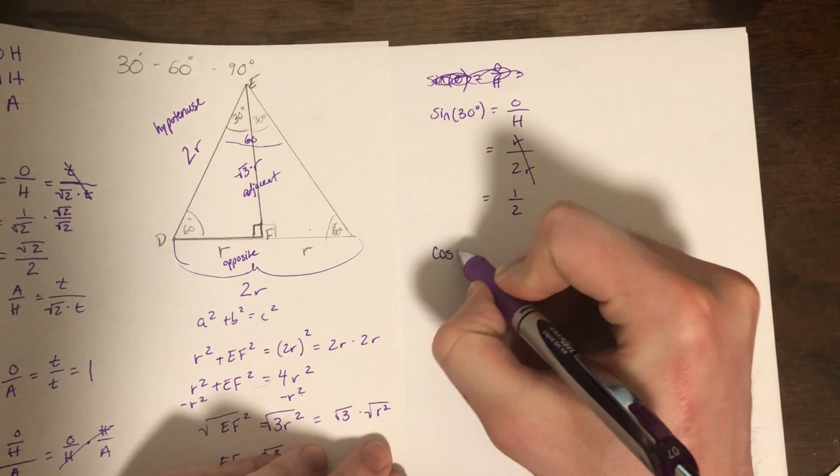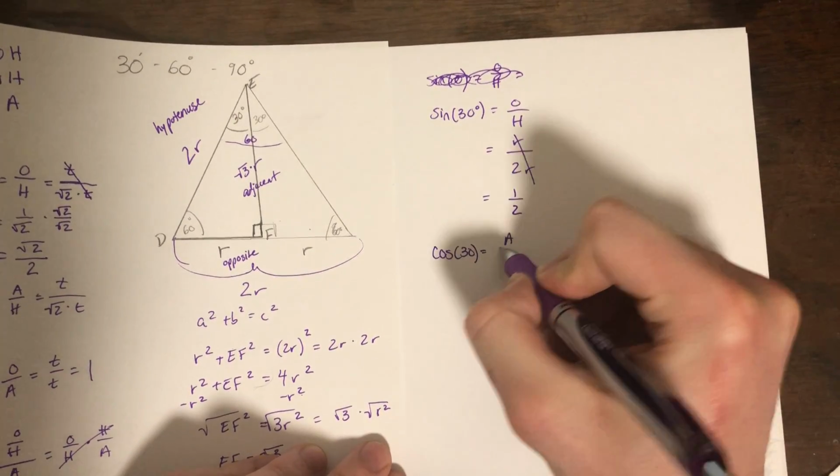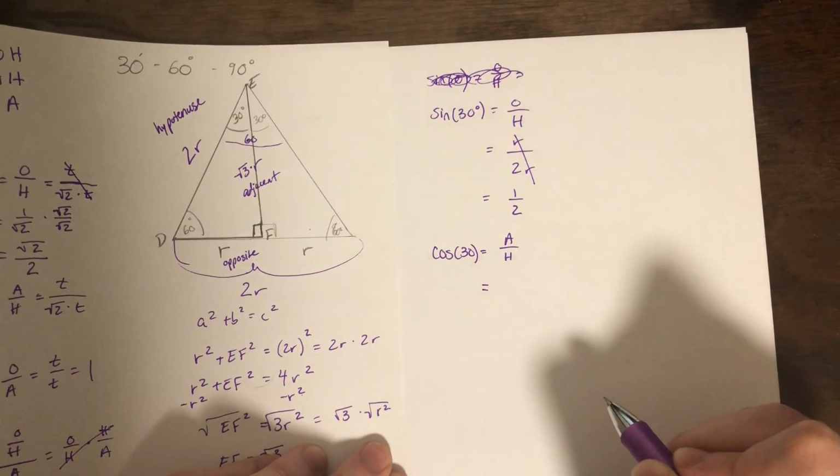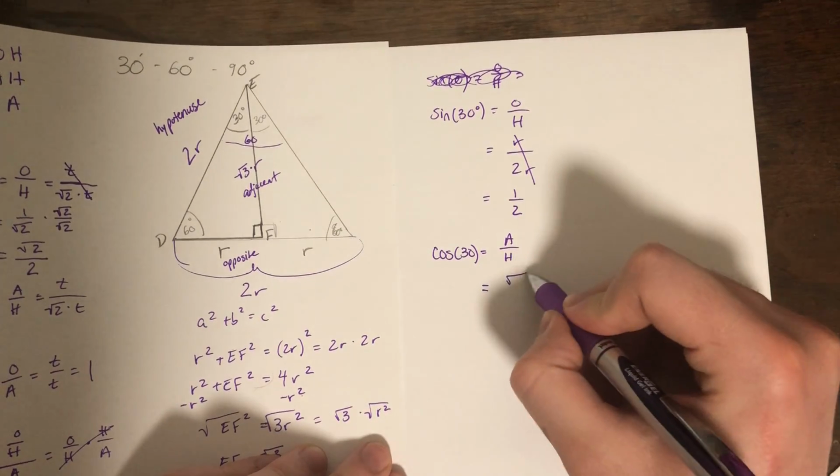Next, we've got cosine of 30. So that's adjacent over hypotenuse. Adjacent would be radical 3 times R.